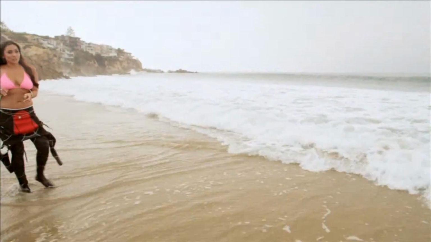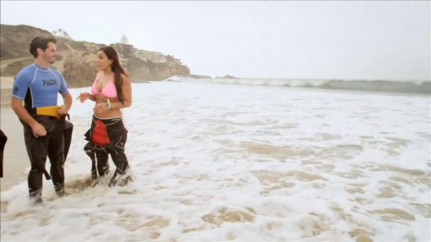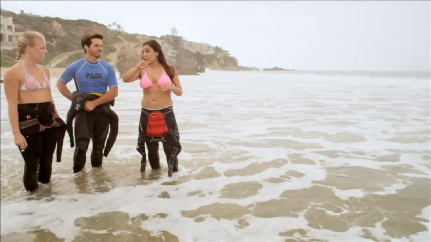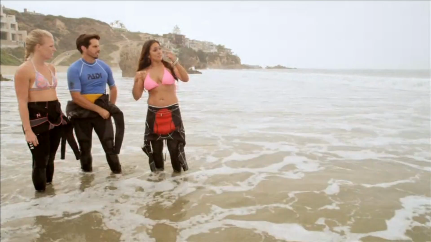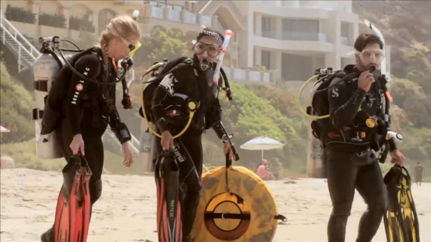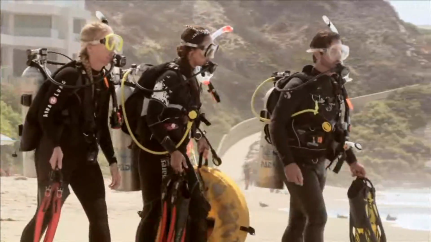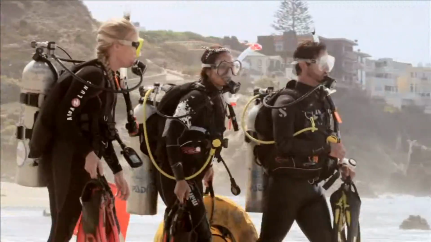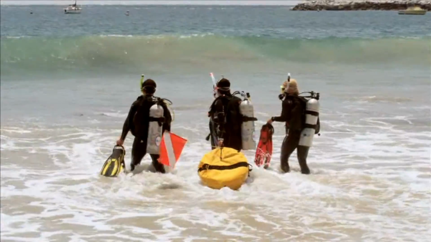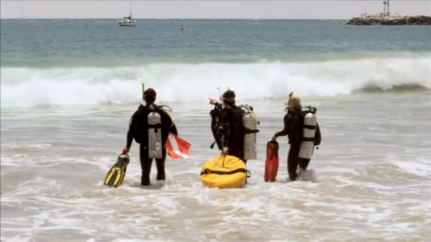Now let's look at the techniques you use to enter through mild surf. Start by watching where the waves break and their pattern, so you enter when waves are absent or at their smallest. Enter with everything in place except your fins, breathing from your regulator, and have just enough air in your BCD to float. With your buddy, wade quickly to deeper water.